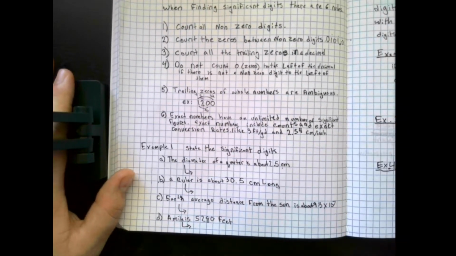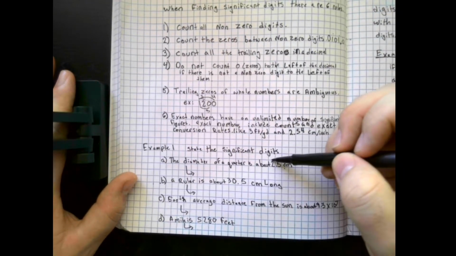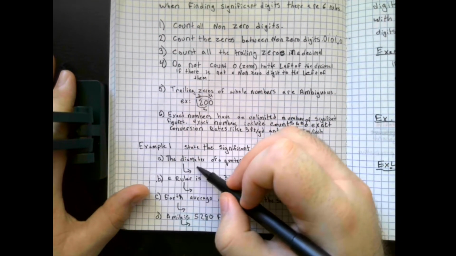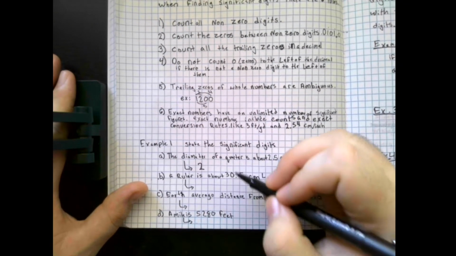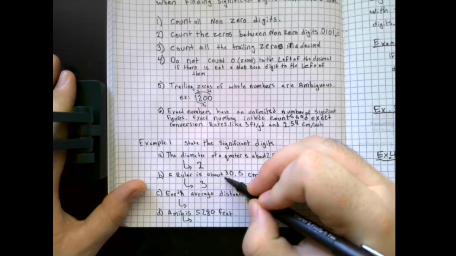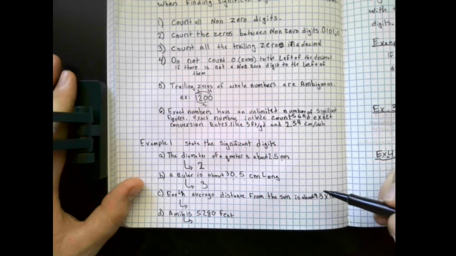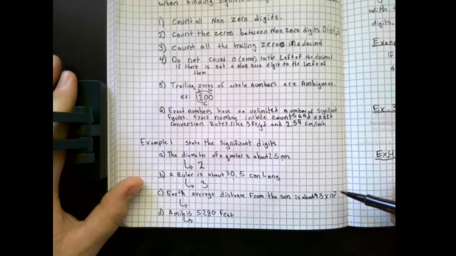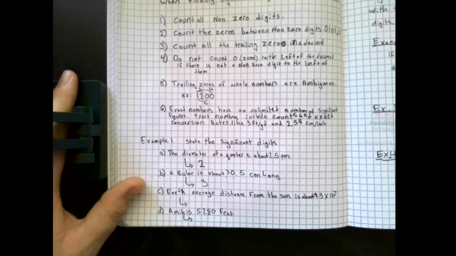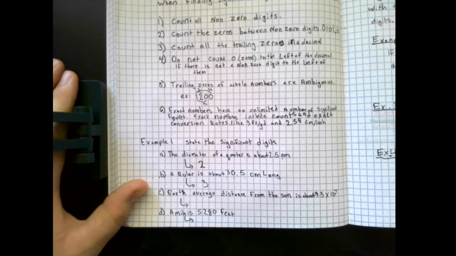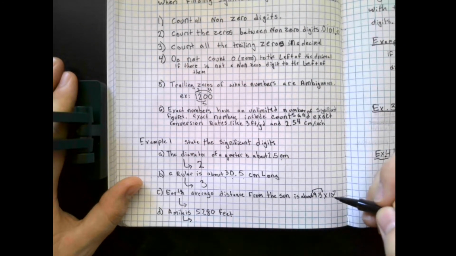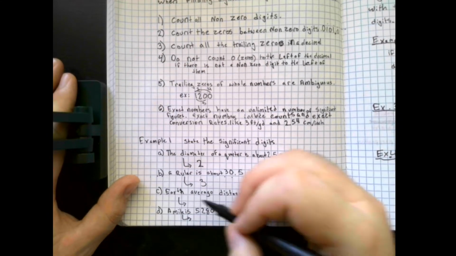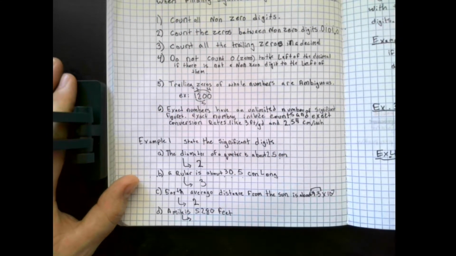Now, in example 1, we're going to be just stating the significant digits. If we have 2.5, it has two non-zero digits. It has two significant digits. 30.5 has 3, 1, 2, 3. And 9.3 times 10 to the power of 7, well, scientific notation is actually perfect for significant digits, because in scientific notation, we only look at the left. So we have 9.3, so that's two significant digits.